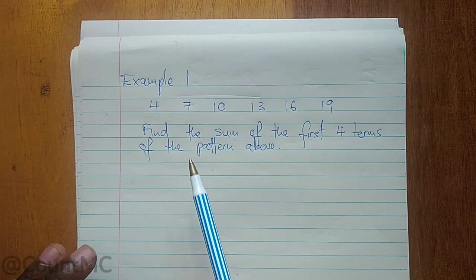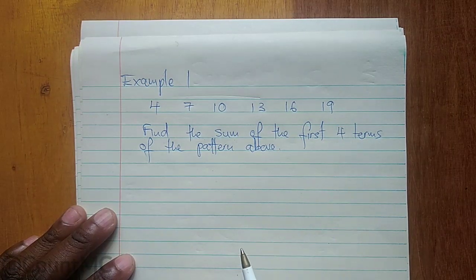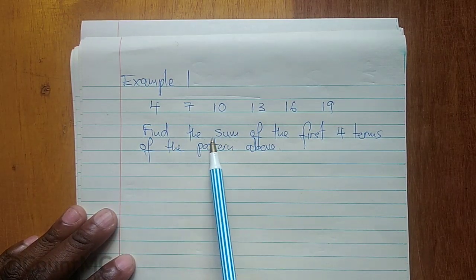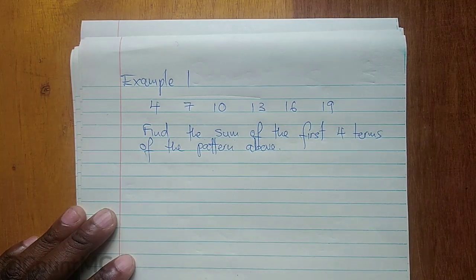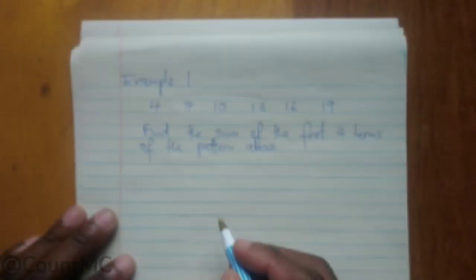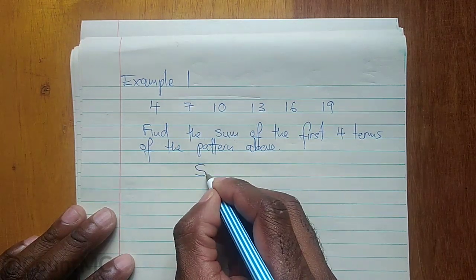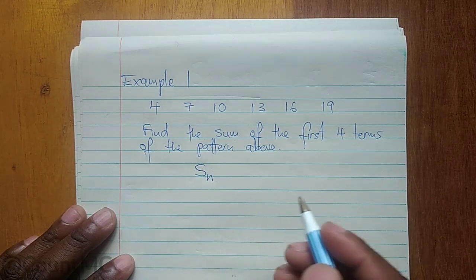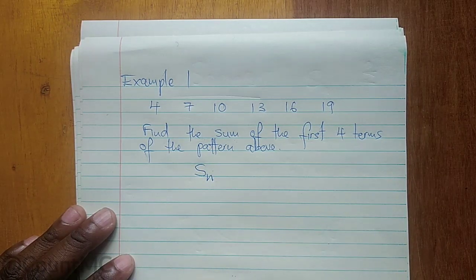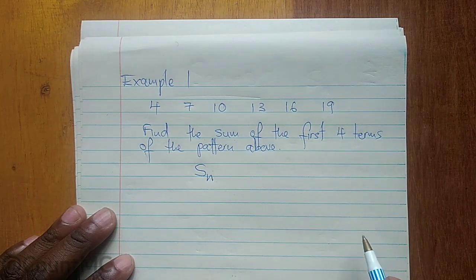Let's say you are given a number pattern and they ask you to find the sum of the first 4 terms of the pattern above. What you do is you use what we call the series notation. You write Sn. Okay, this is the series notation. It means you are going to add how many terms? They said the first 4 terms.